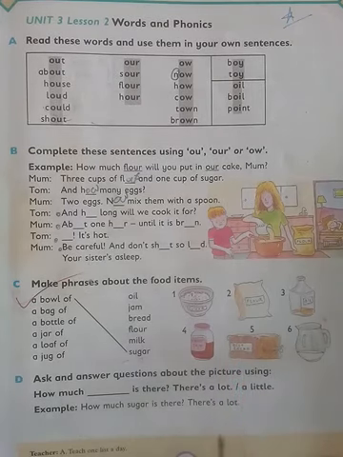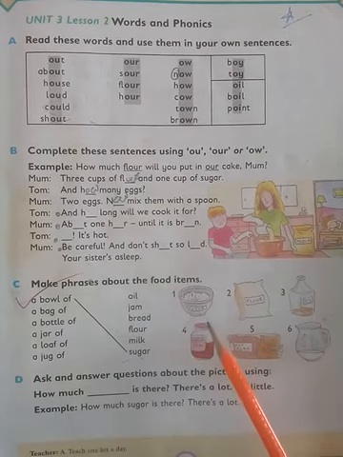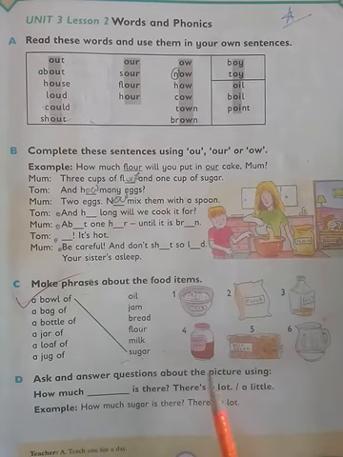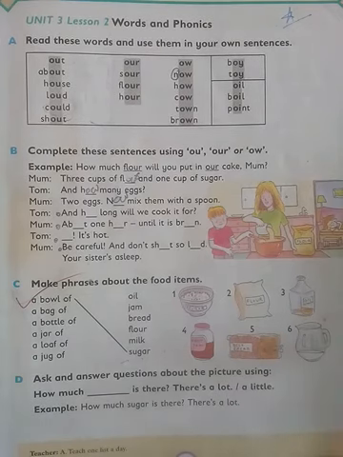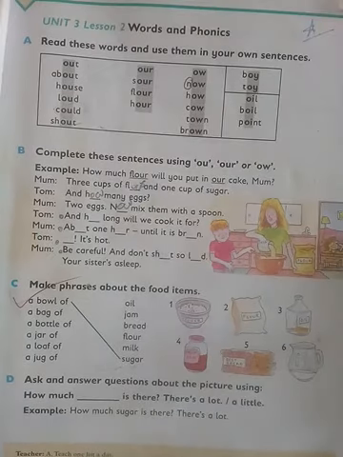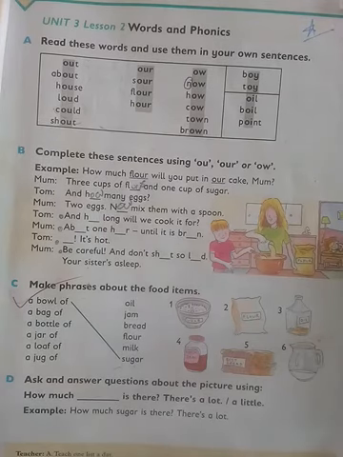What do you see in this picture? Can you see sugar, flour, oil, fruit jam, bread and milk? Dear students, we have to make phrases, sentences about these food items. I will read sentences about these food items. You have to listen to me carefully.